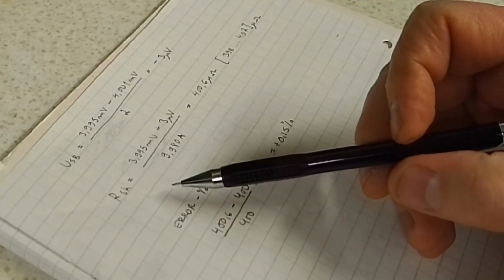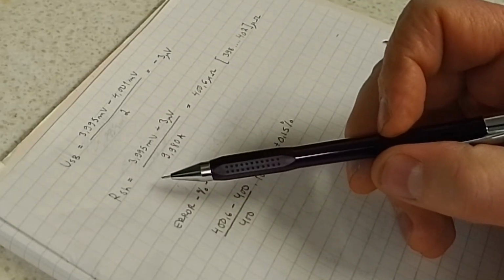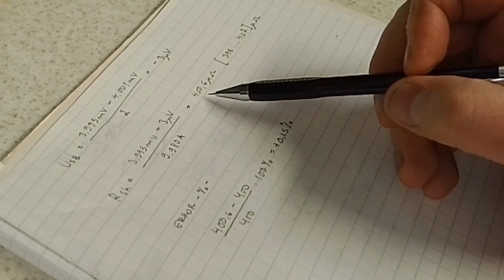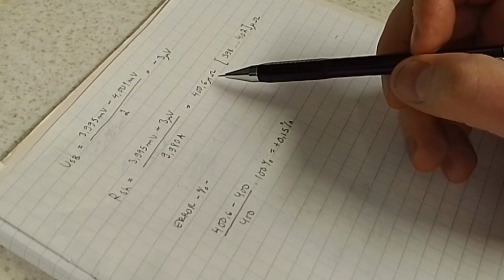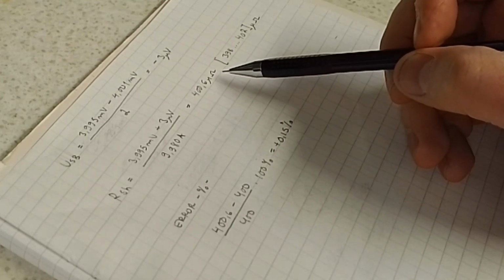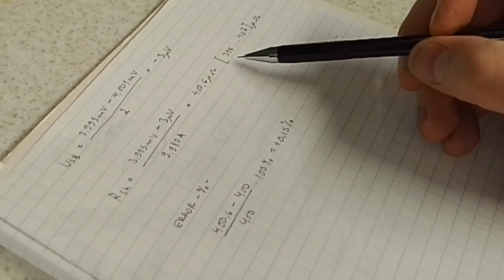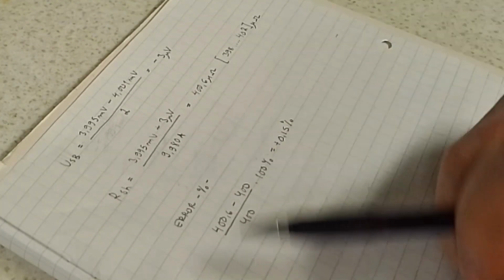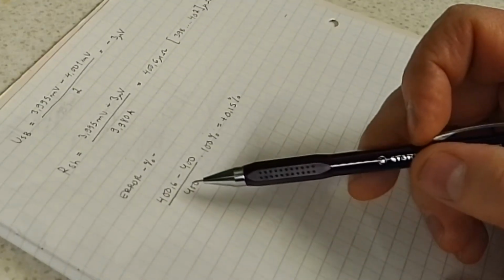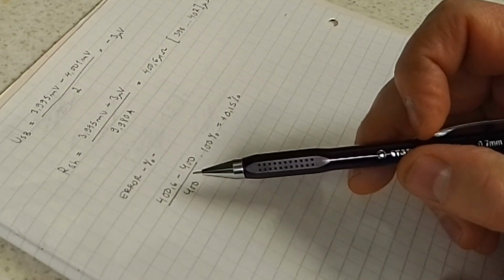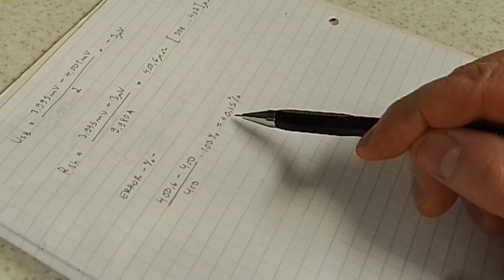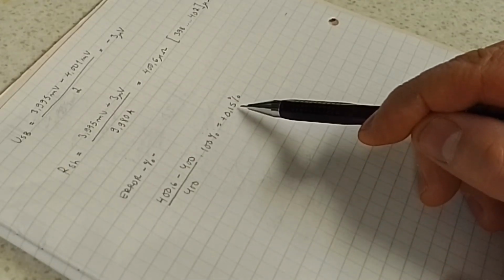Then we can calculate the actual value of the resistance, which is 406 microohms, which is well within the tolerance range, 398 to 402 microohms. Also, we can calculate the error, which is plus 0.15%.